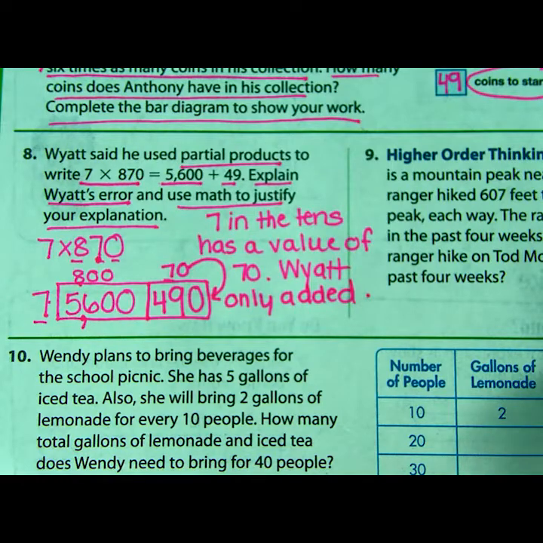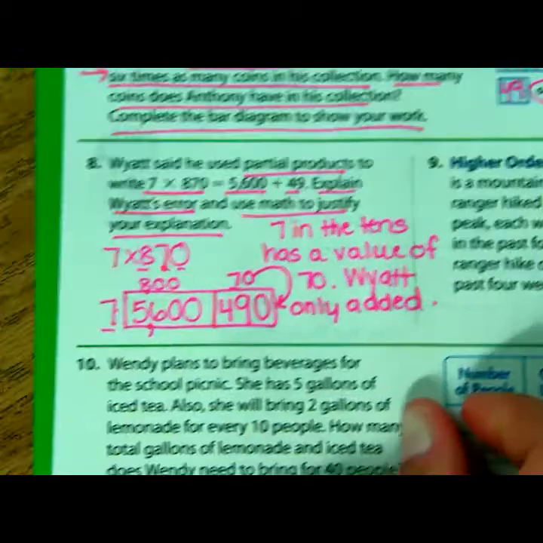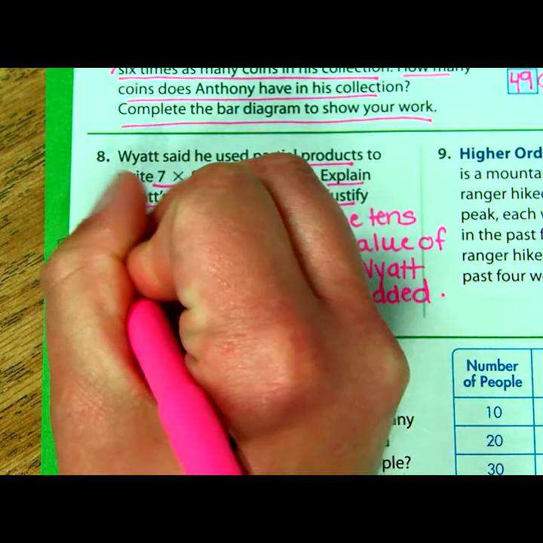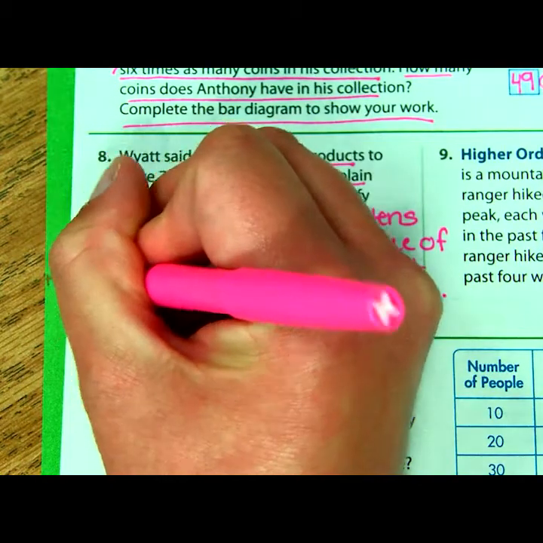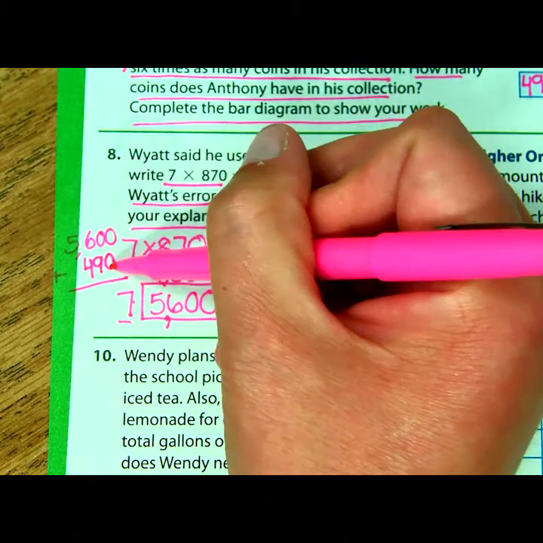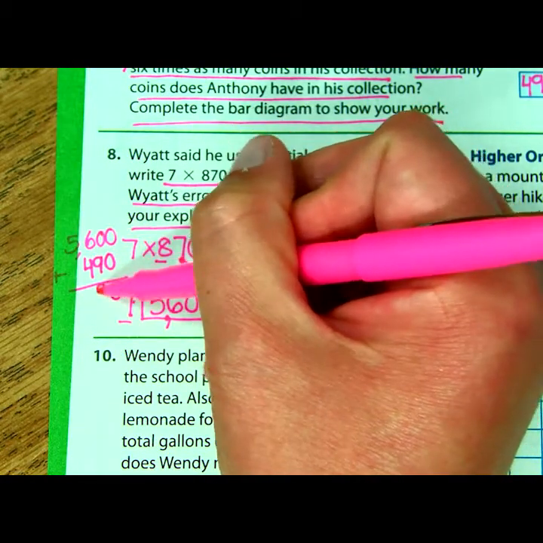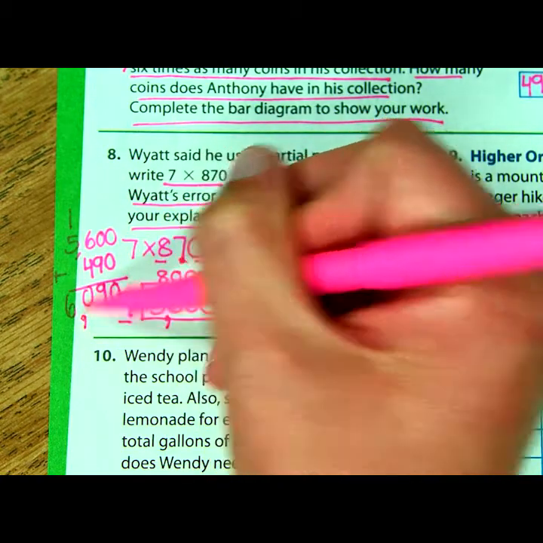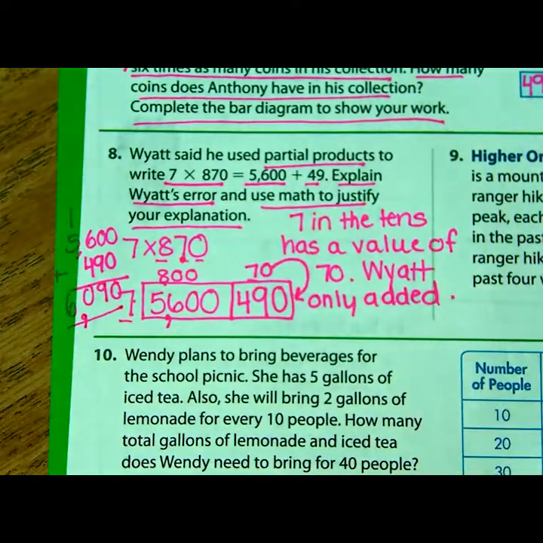It's really not asking us to solve. We could, if you want, add 5,600 over here to the side, plus 490, and then find the total, or the product. He should have gotten a product of 6,090.